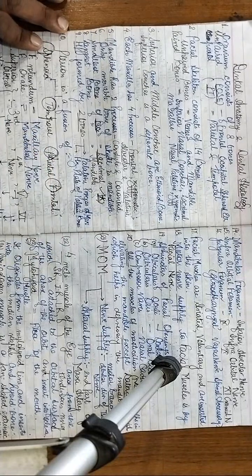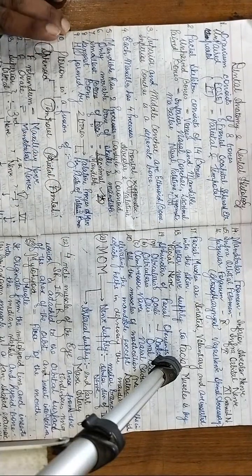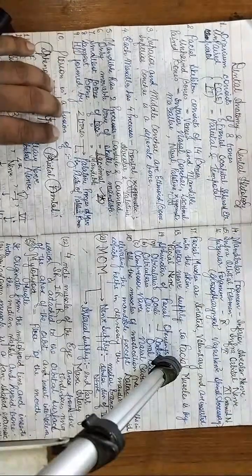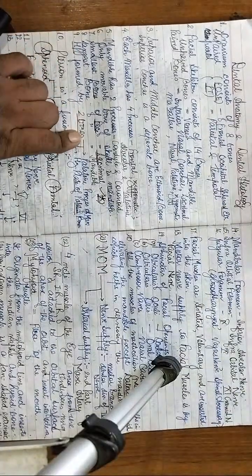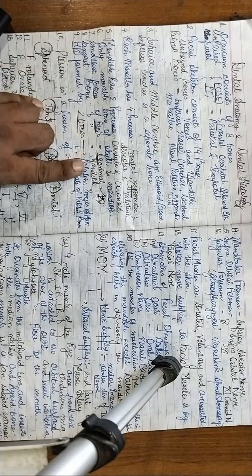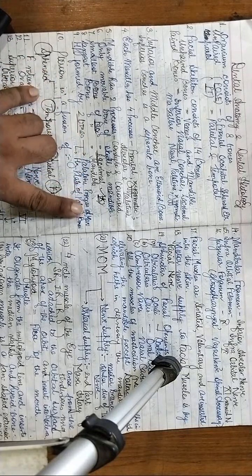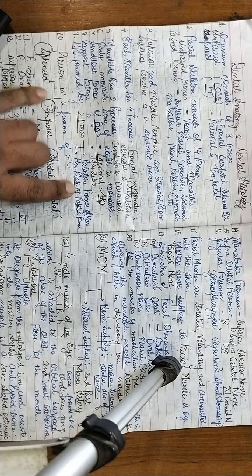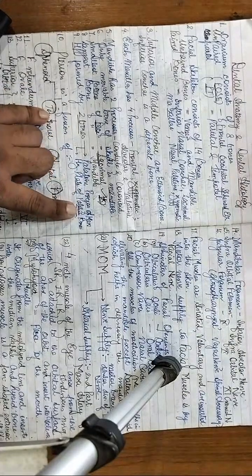For the hard palate, they give you options in multiple choice questions, and you need to remember that it is formed by the palatine process of the maxilla as well as the horizontal plate of the palatine bones.